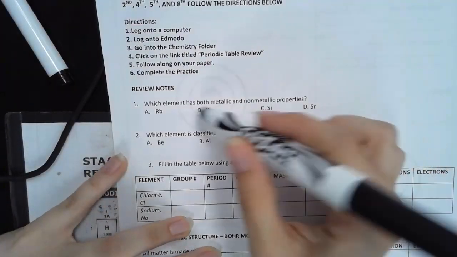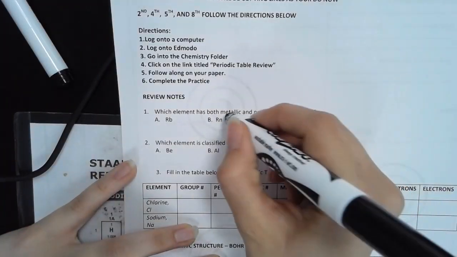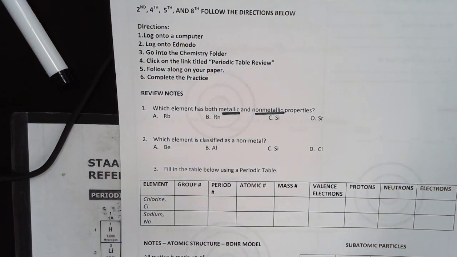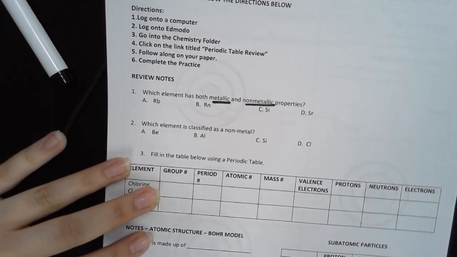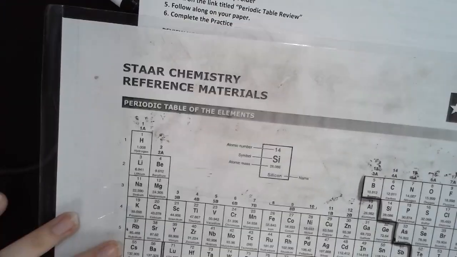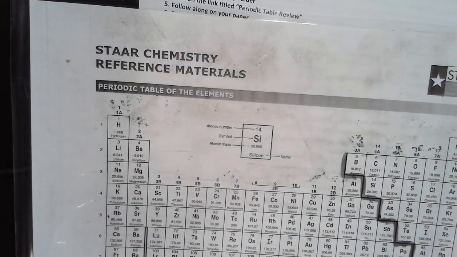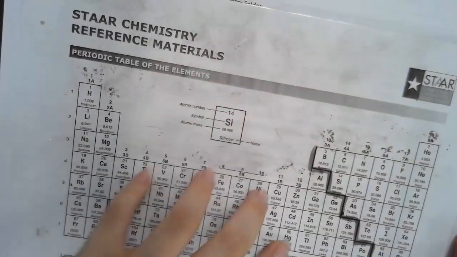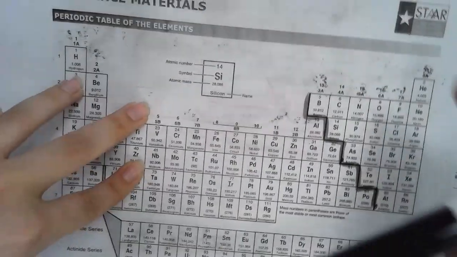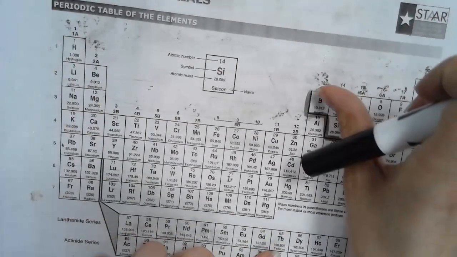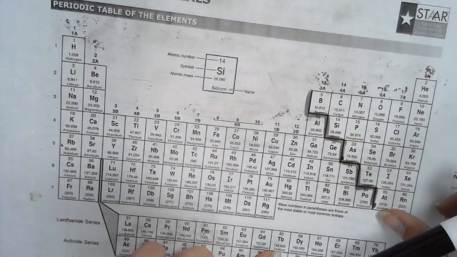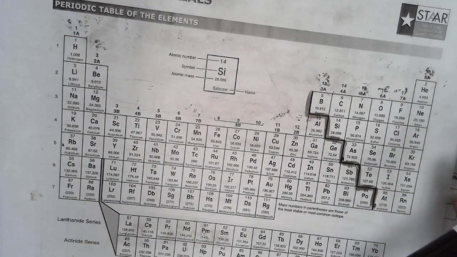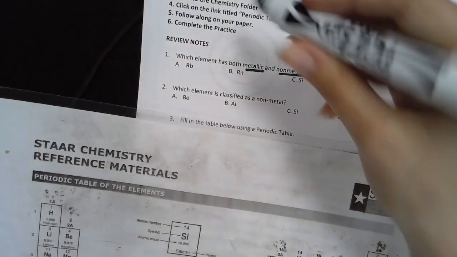Alright, so this is asking which of the below elements have both metallic and non-metallic properties. Because we are now in our little chemistry unit to get you prepared for next year, your best friend is going to be your periodic table. We know that metals are on the left of the zigzag line and nonmetals are on the right. Anything that touches this zigzag line is going to be a metalloid, which has both metallic and nonmetallic properties, which is what this is asking.